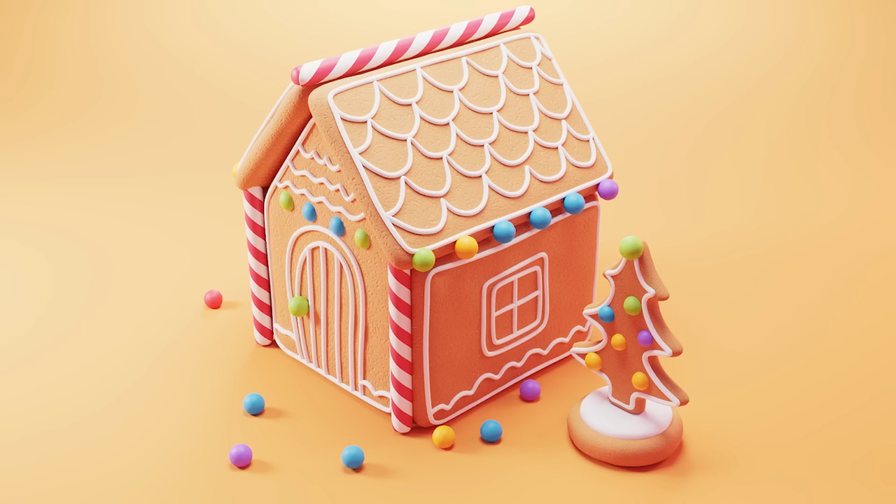So that's the gingerbread house for you. I really hope you like this. If you did, please leave that like. It'll really help me, and I hope this will help you to create some of your own Xmas themed designs.